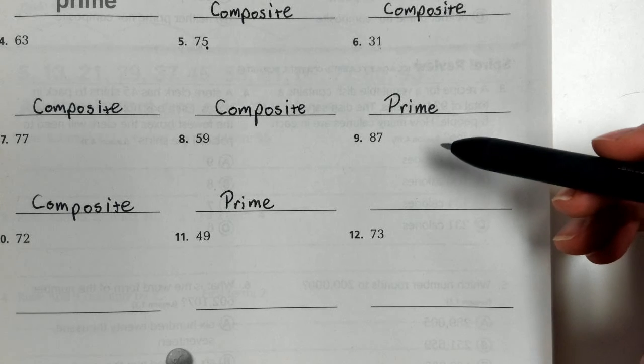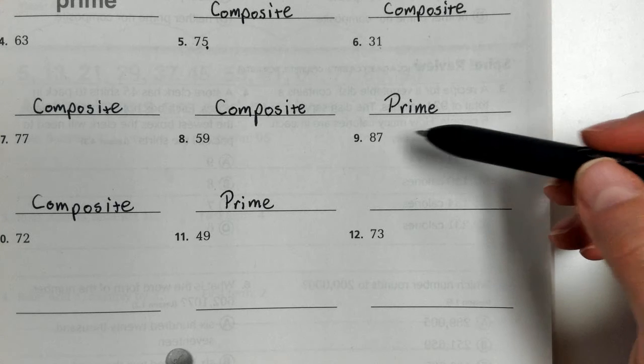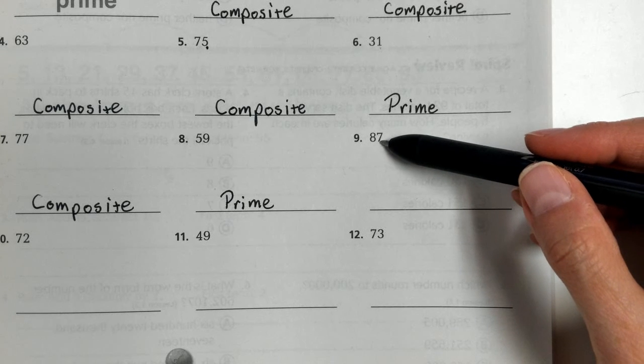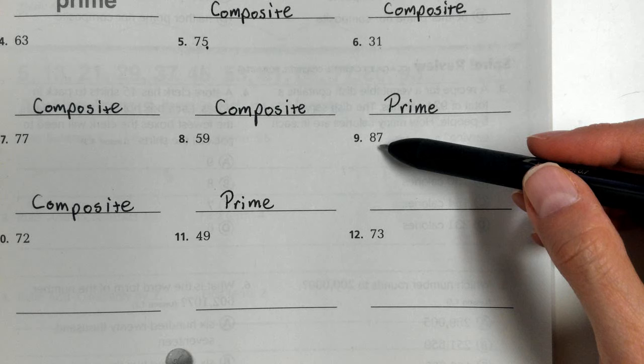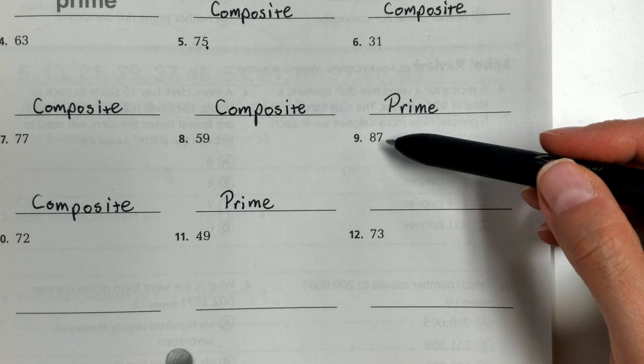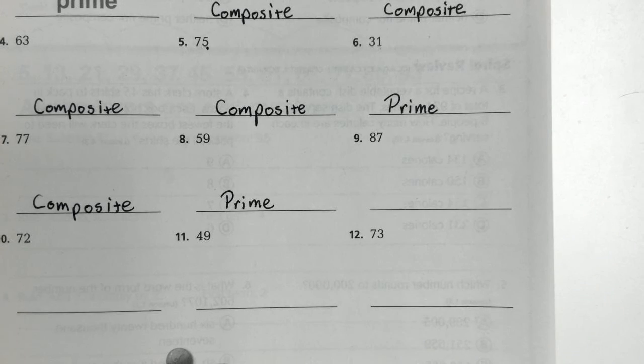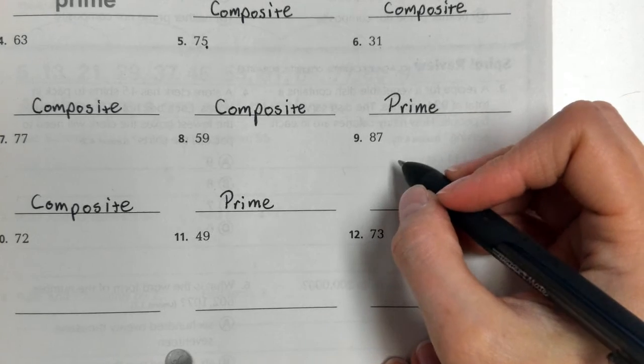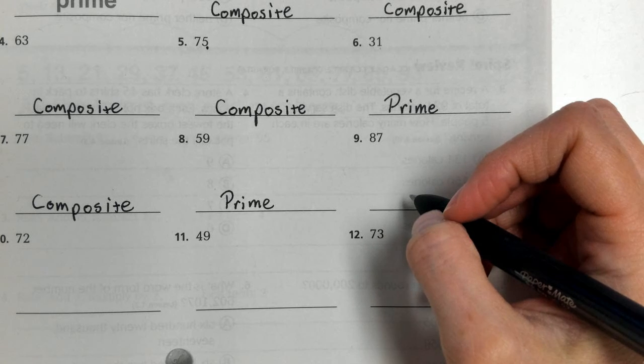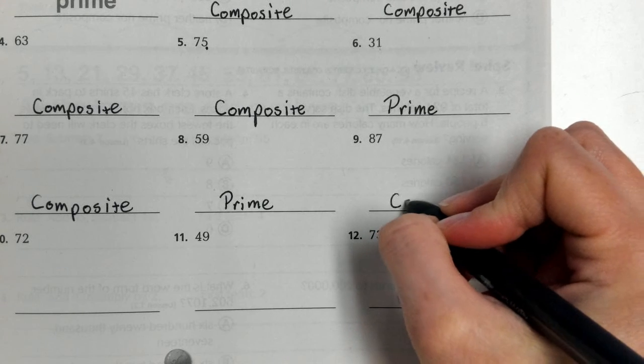Okay, how do I go through the process? Talk me through the process. I add 8 plus 7. What do I get when I add 8 plus 7? 15. Is 15 a multiple of 3? Yes. 3, 6, 9, 12, 15. Remember, multiples are the numbers I get when I multiply. All right. So 87, is it prime or composite? It is composite.